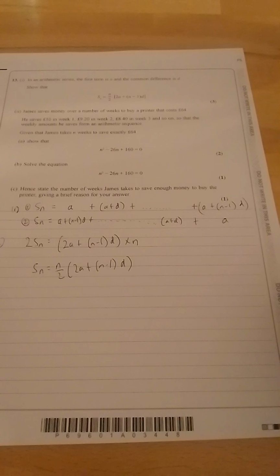Okay, so part 2 of the question says, James saves money over a number of weeks to buy a printer that costs £64. He saves £10 a week in week 1, £9.20 in week 2, £8.40 in week 3, and so on, so that the weekly amounts that he saves form an arithmetic sequence. Given that James takes n weeks to save exactly £64, show that n squared minus 26n plus 160 equals 0.